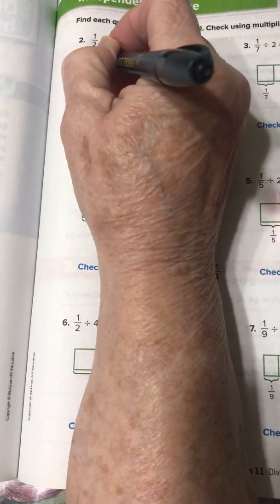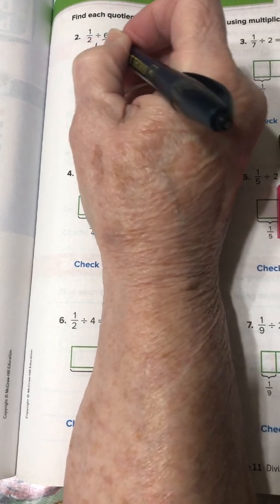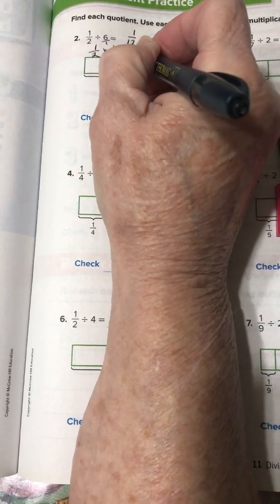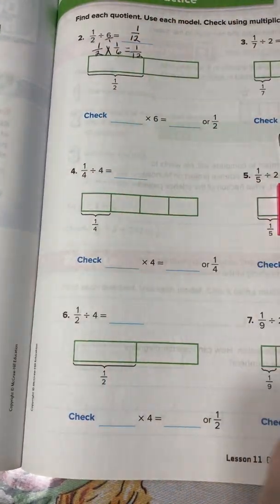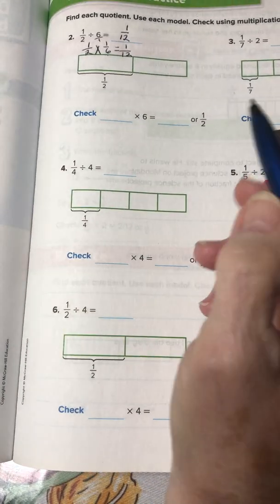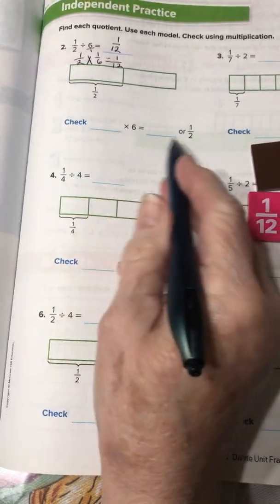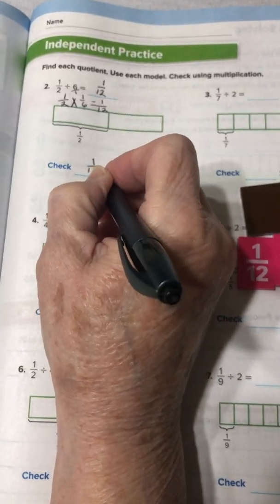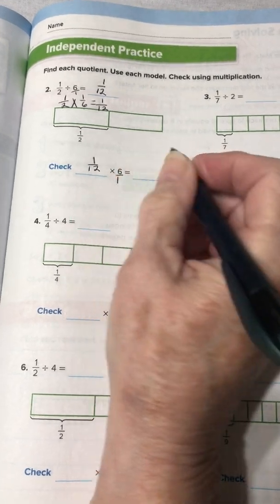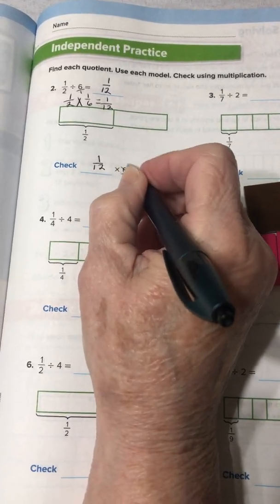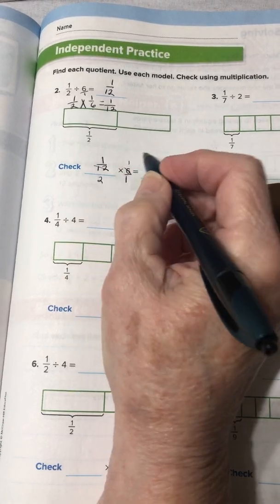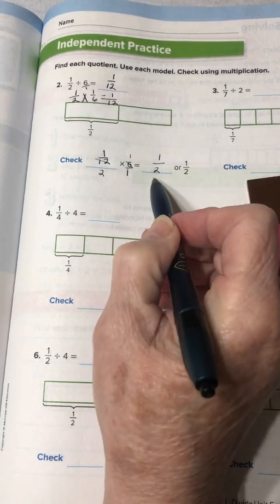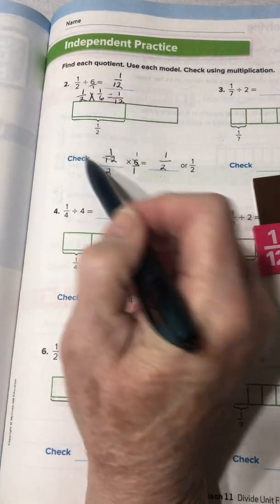Let's see if we're right. 1/2 times, now this is 6 over 1, so we're going to write the reciprocal, which is 1/6. 1 times 1 is 1, and 2 times 6 is 12. So we are correct. Let's look at the checking. We're doing the opposite. That's 1/12 times 6, and we're going to make it 6 over 1. So 6 divided by 6 is 1, and 12 divided by 6 is 2. 1 times 1 is 1. 2 times 1 is 2. So we ended up with what we started with, so we know we're correct.